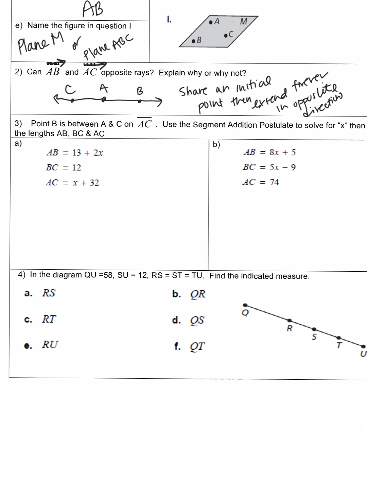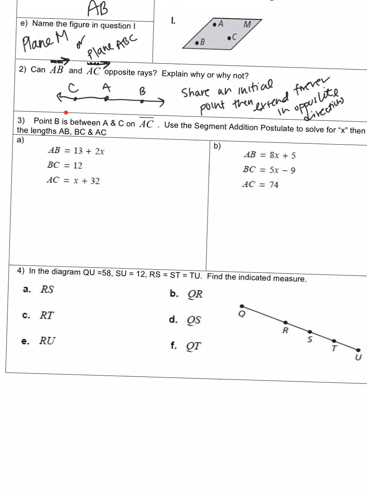Question 3, point B is between. Remember, between means 3 collinear points, then it's in between. Use the segment addition postulate to solve for x, then find the lengths of AB, BC, and AC. Segment addition postulate tells me a little segment plus a little segment equals a big segment. So let's draw a picture showing us point B is between A and C, and B is somewhere between, we don't know where.